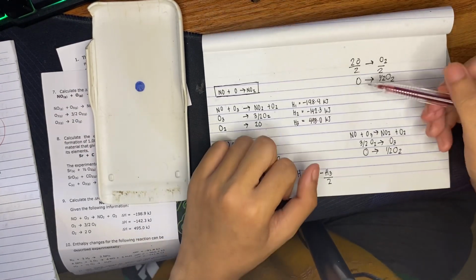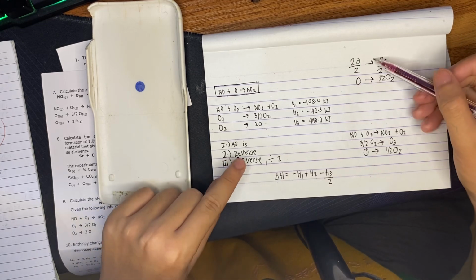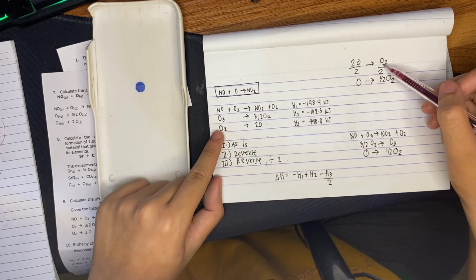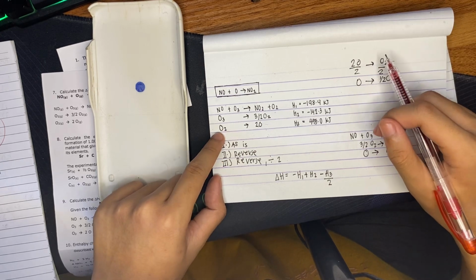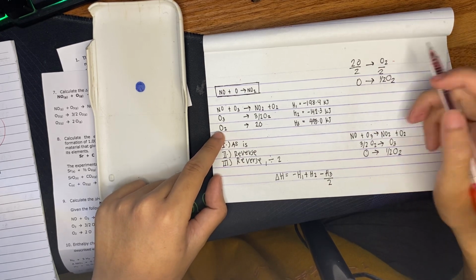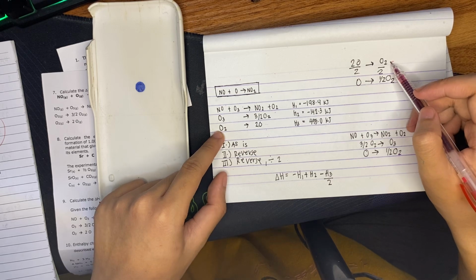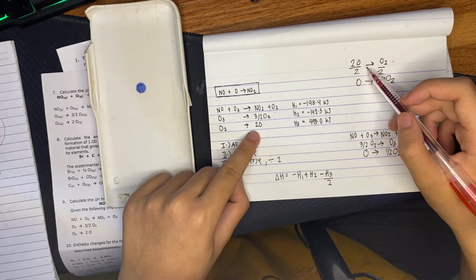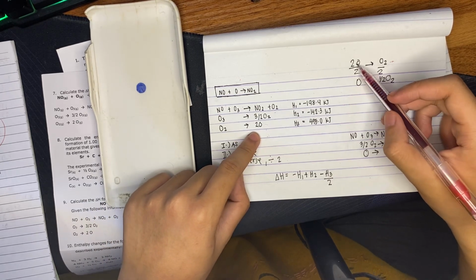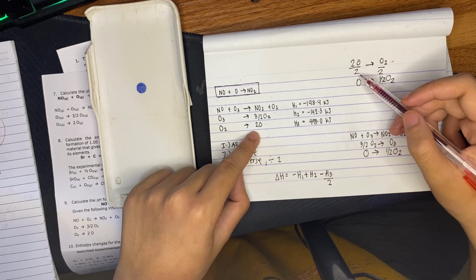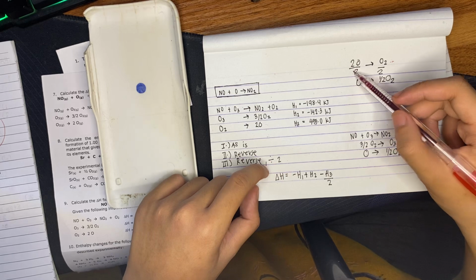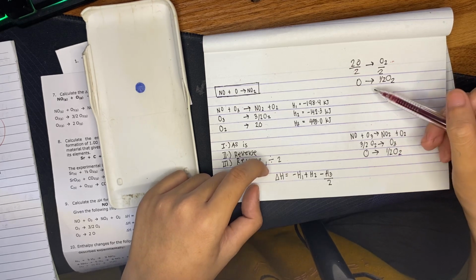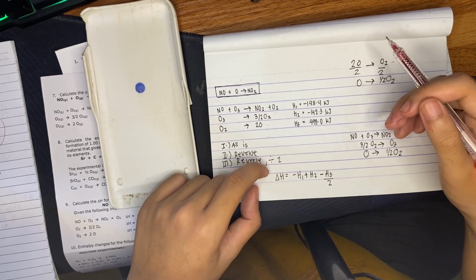Okay. Again, we reverse the equation. In this case, O2, in the original third equation, is at the left side. In this case, O2 is at the right side, at the product side. And 2O is at the right side in the original, and in this one, 2O is at the left side. At the same time, we divided it by 2 to cancel 2. So we have O will yield 1/2 O2. I hope you get it.